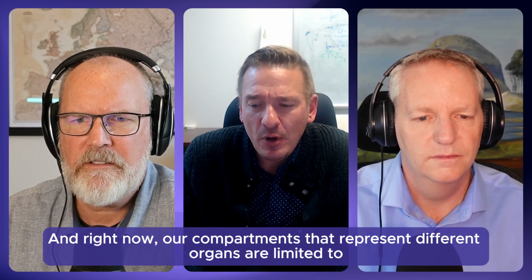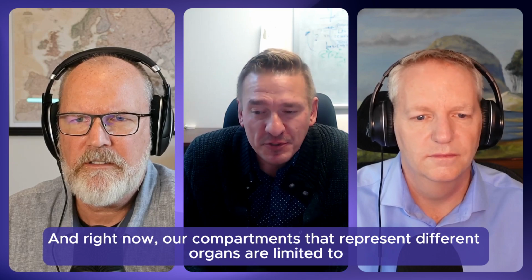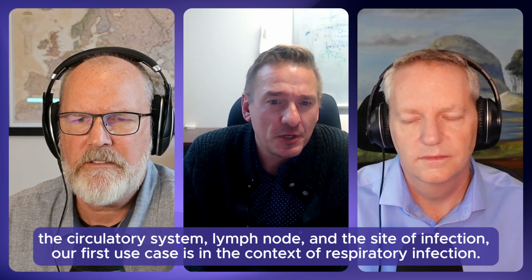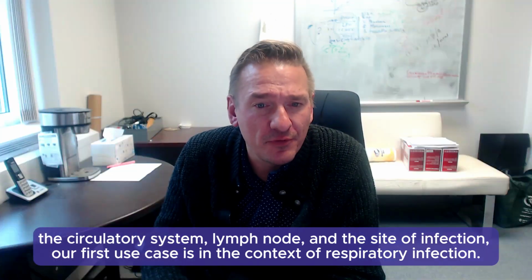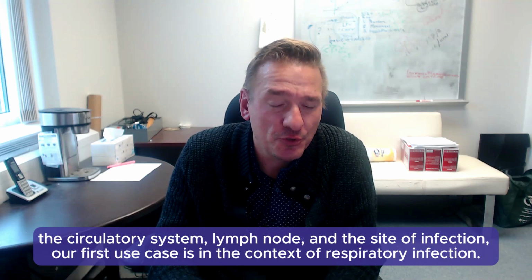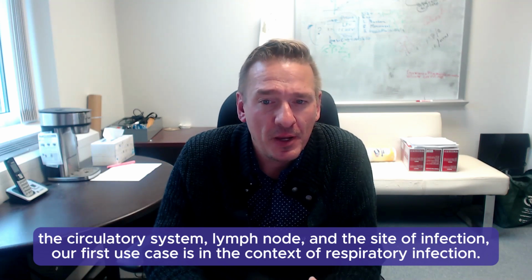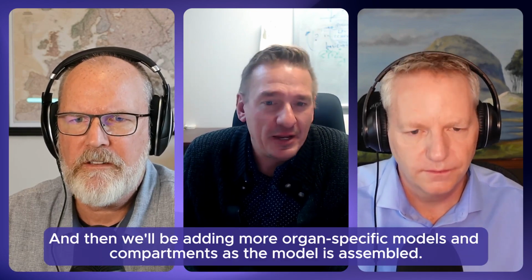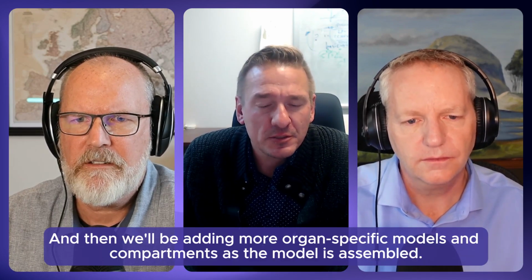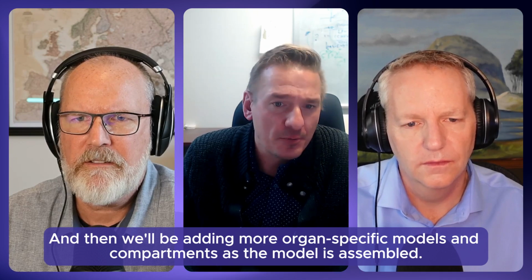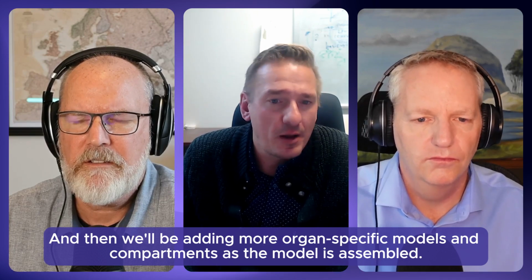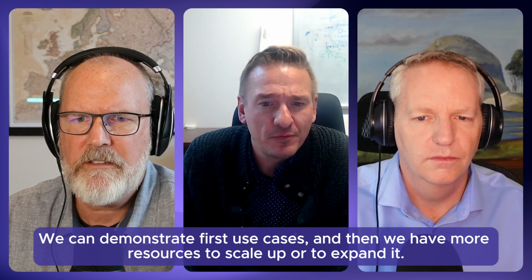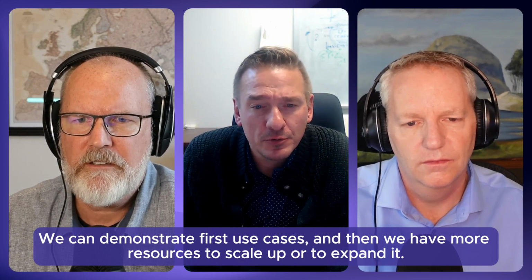Right now, our compartments that represent different organs are limited to the circulatory system, lymph node, and the site of infection. Our first use cases are in the context of respiratory infection. Then we'll be adding more organ-specific models and compartments as the model is assembled. We can demonstrate first use cases, and then we have more resources to scale up or to expand it.